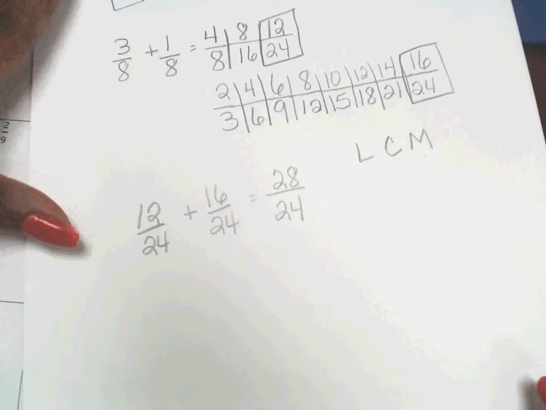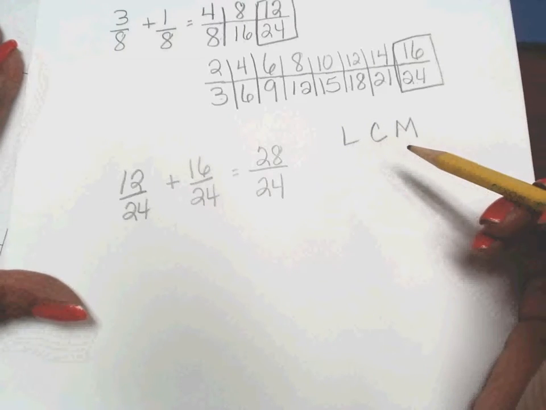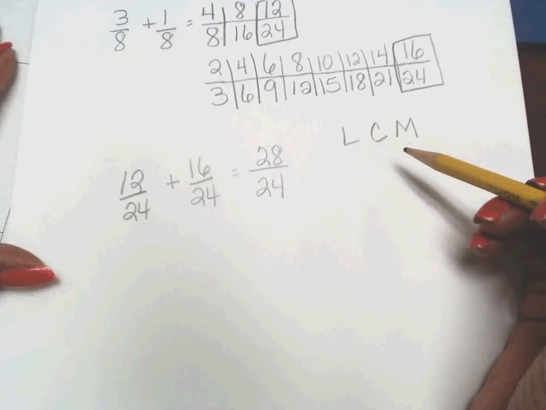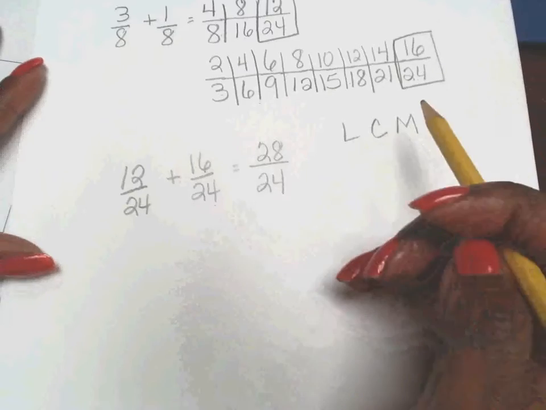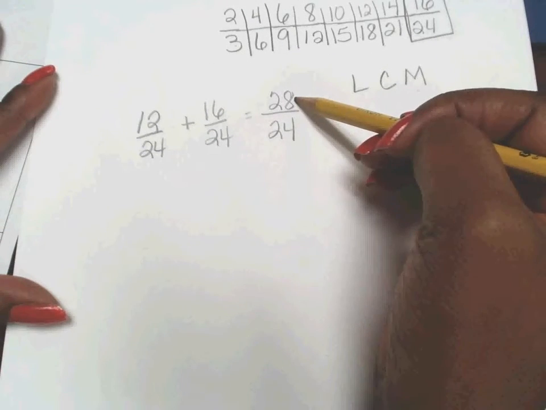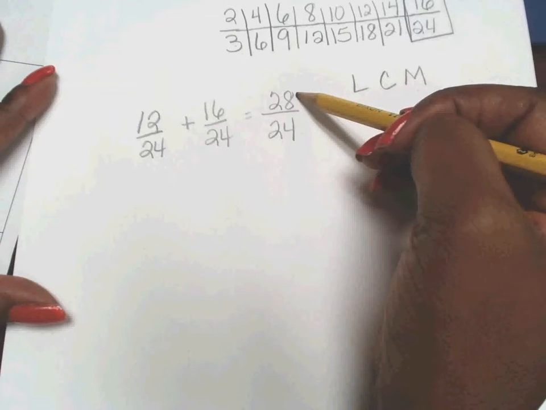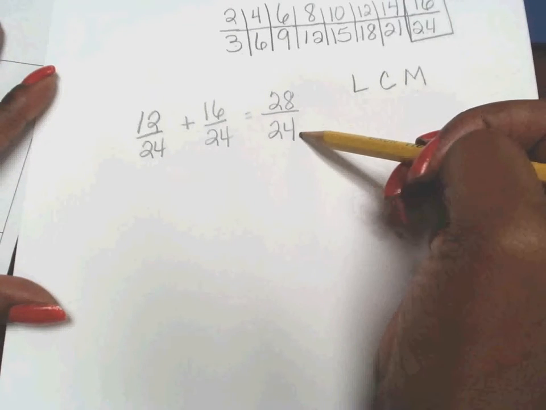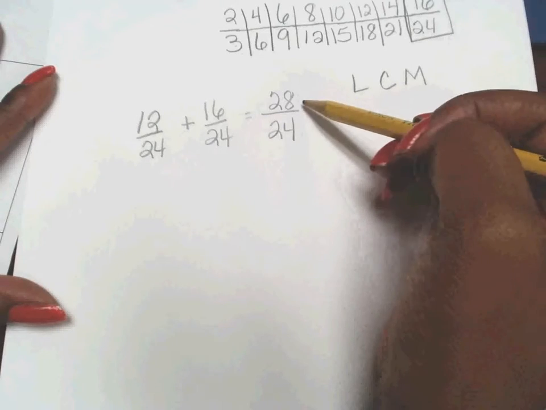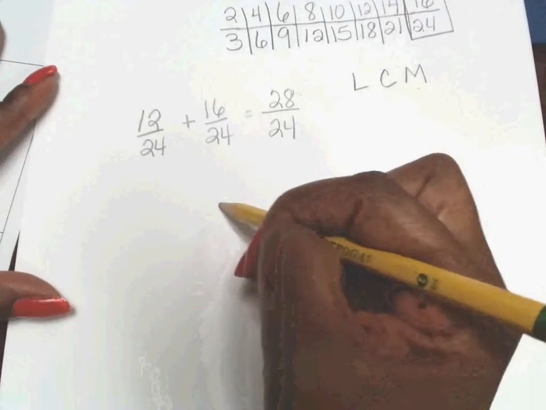So not even an equivalent fraction, but something that is equivalent to this particular fraction. This is an improper fraction because that numerator is larger, and we don't want to be improper, we want to be proper, okay? So this means 28 divided into groups of 24. 28 divided into groups of 24, okay?